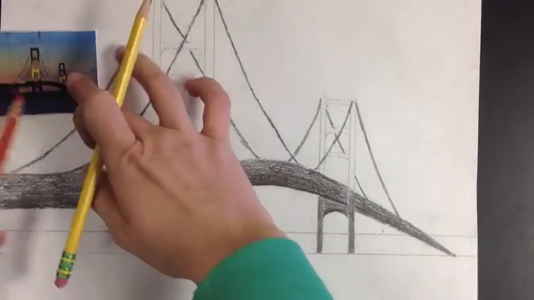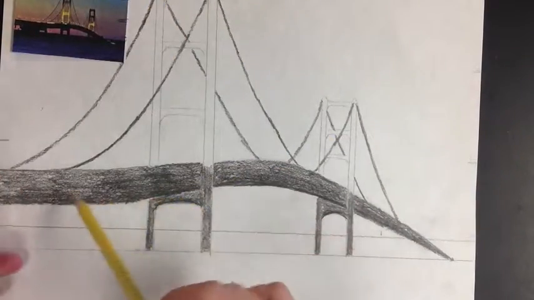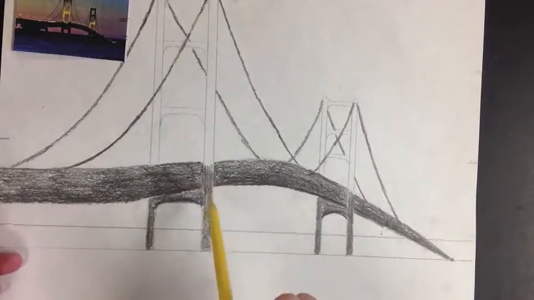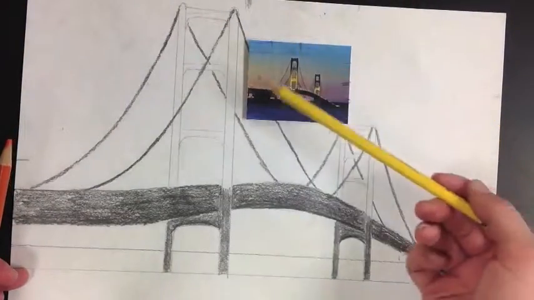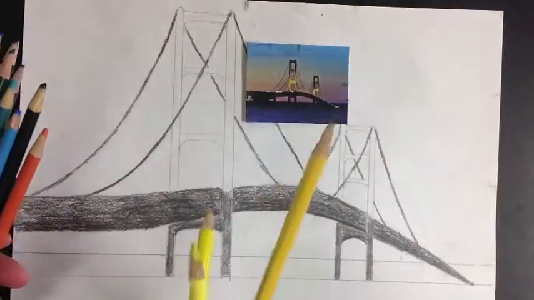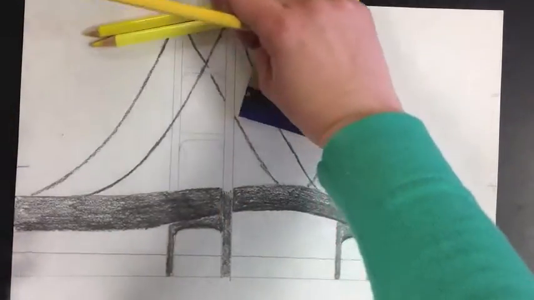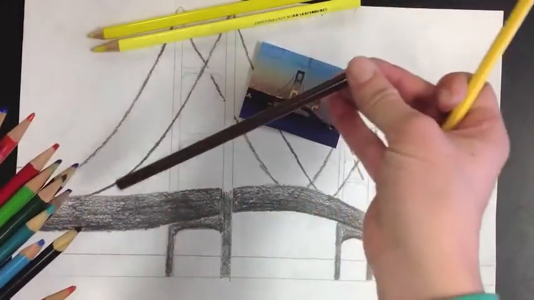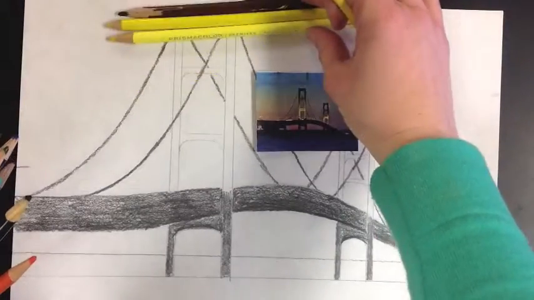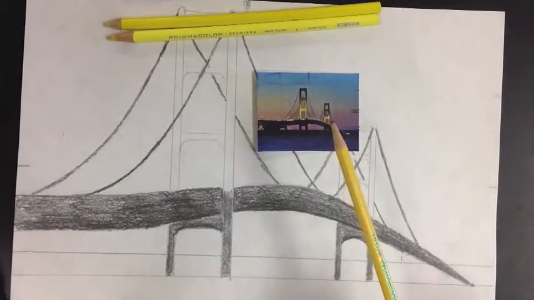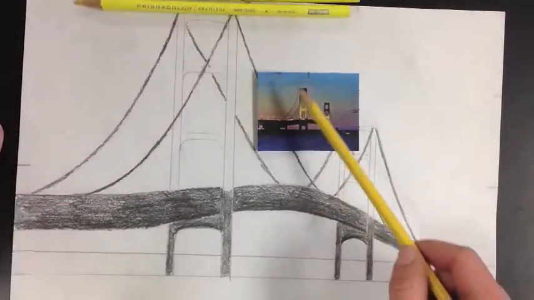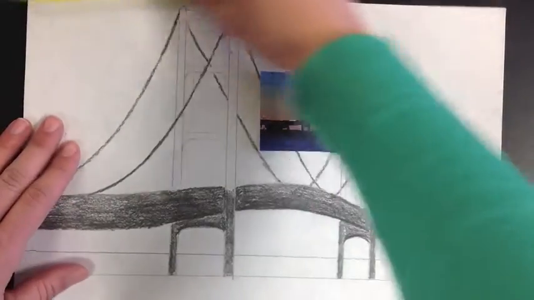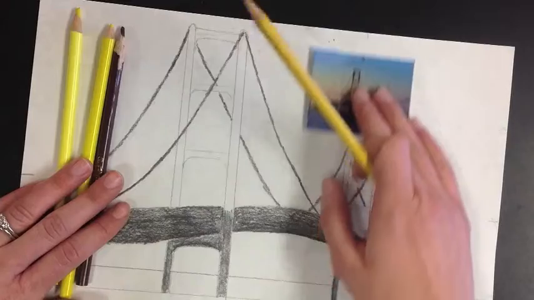Since I have been using a regular pencil to do this dark part of the bridge, I'm going to combine using my pencil and colored pencils. So I'm going to use some yellows because this has a yellow kind of color, and I might also need a little bit of brown in there. So these are the colors that I'm going to use. We'll start with this one because it's bigger and that's a little bit easier. It's always easier to do the big things first.